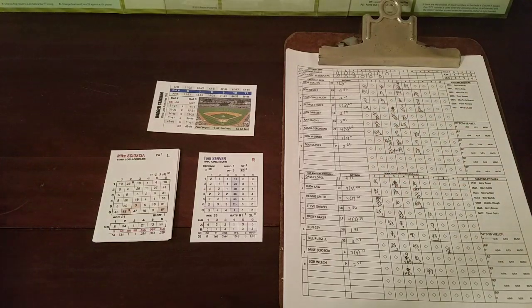So the Reds bullpen is loosening. We got a left-hander down there. Left-hander Dave Tomlin is loosening.